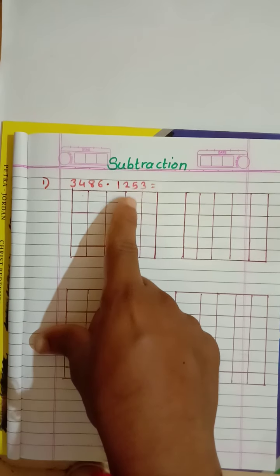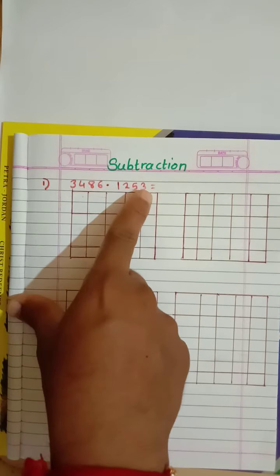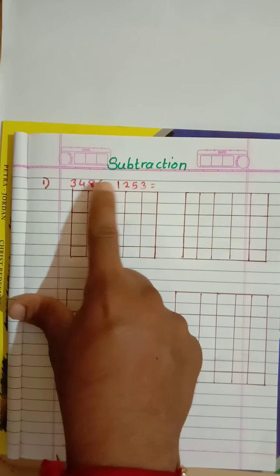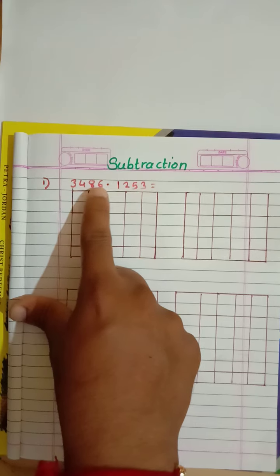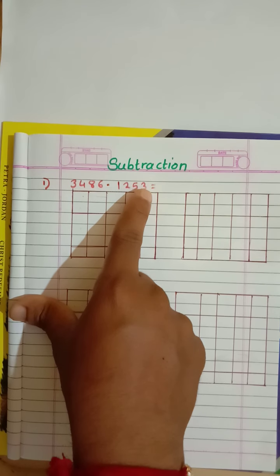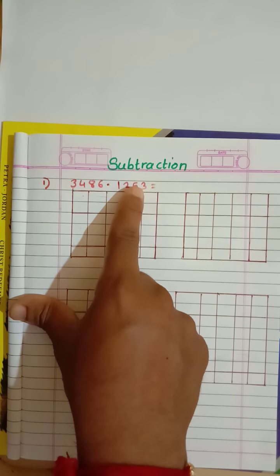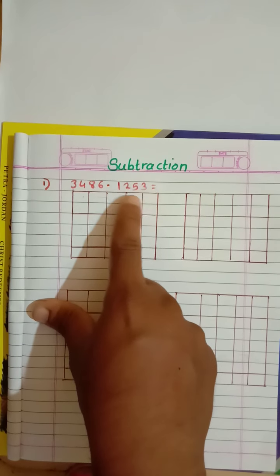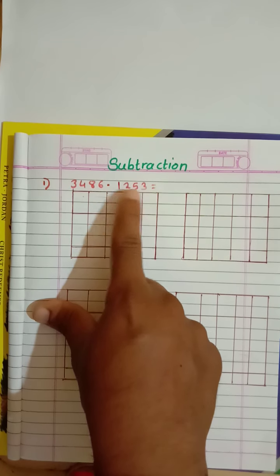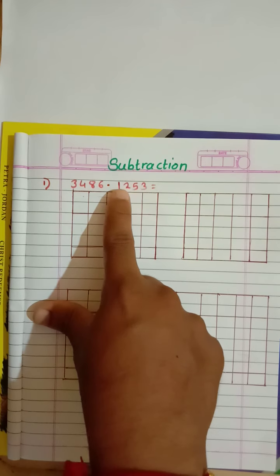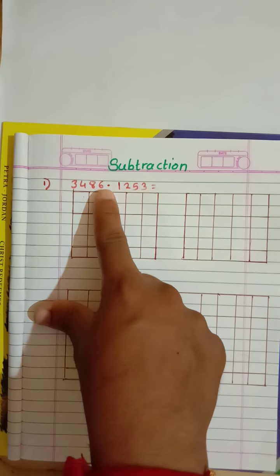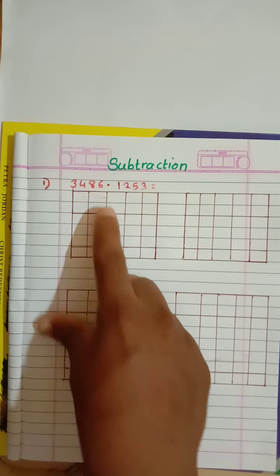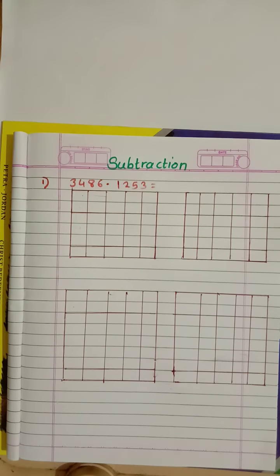If you use the word minus, you can read normally: 3486 minus 1253. But if you are using the word subtraction or subtracted, then you have to change the reading. 1253 is to be subtracted from, if you are using the word from, the bigger number, that is 3486. This is the reading of the numbers.